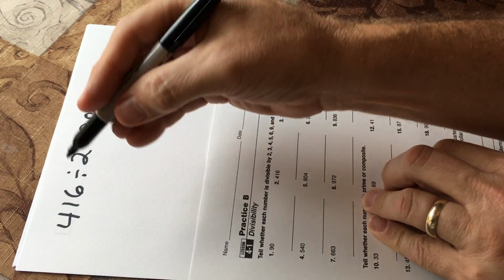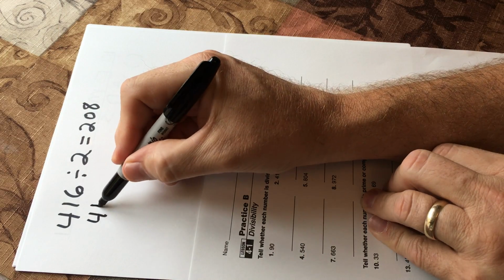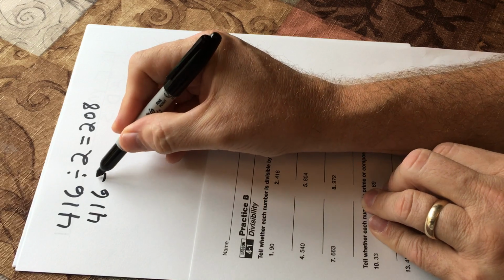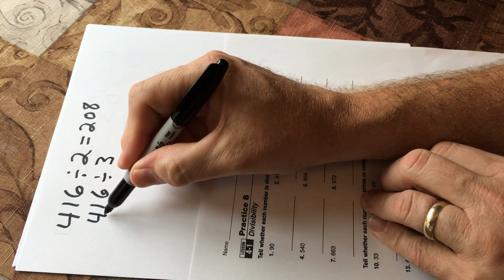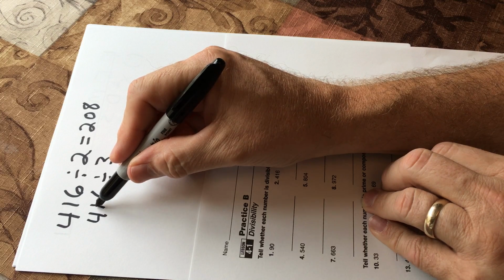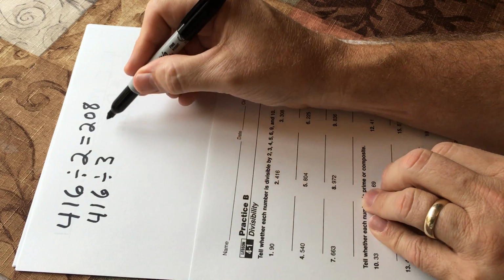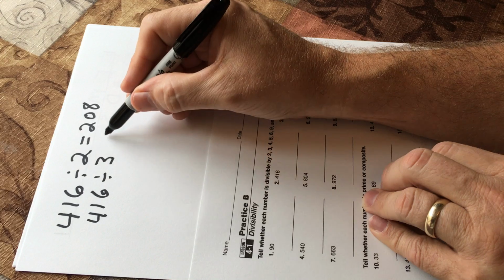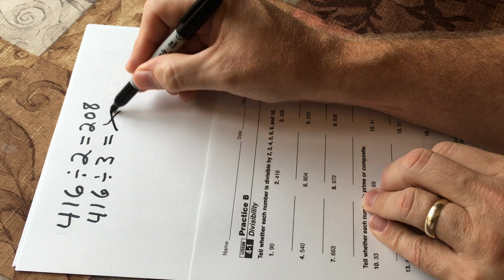All right. How about 416 divided by 3? Well, we add up our digits. 4 plus 1 is 5. Plus 6 is 11. Is 11 divisible by 3 evenly? No, it's not. So 3 doesn't work.